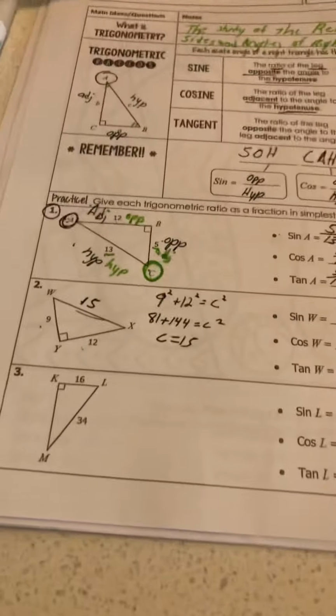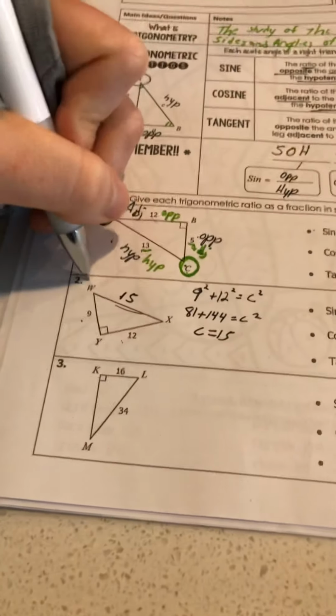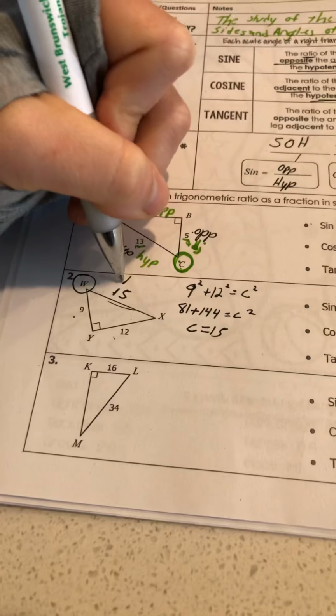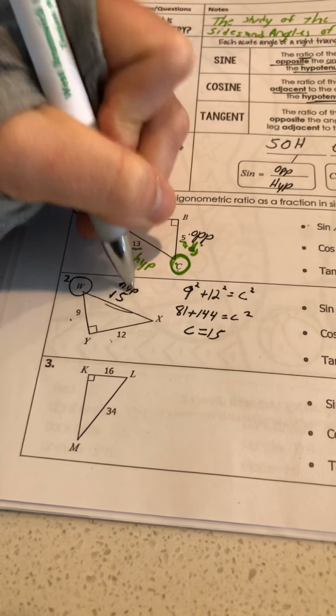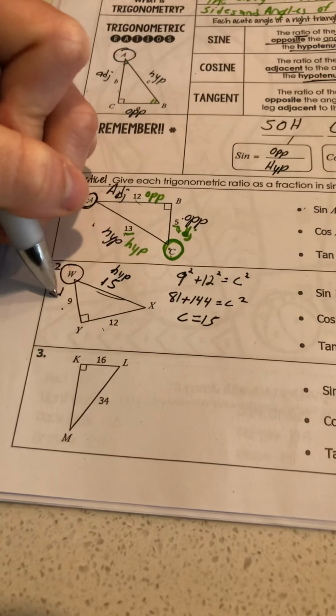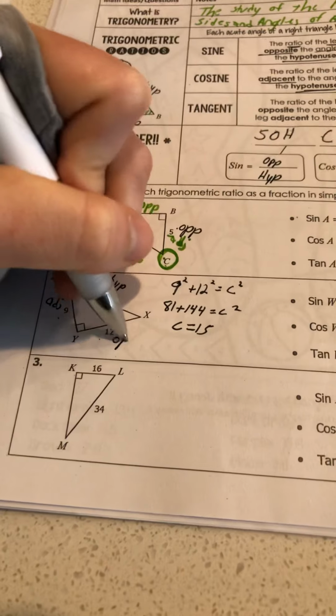Okay, so now that we've got all the sides, let's start with angle W. We're going to do our trig ratios for angle W. So W is right there, and we're going to label our sides first. The hypotenuse is the long side, that's the 15. The adjacent is the other side touching it, so I'll label the adjacent next, which is 12, and the one it's not touching is the opposite.